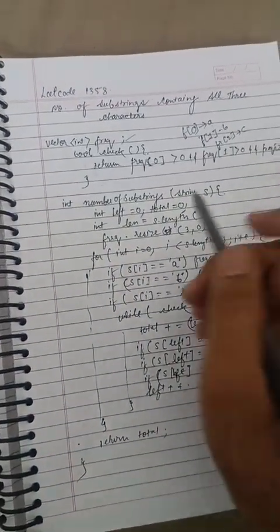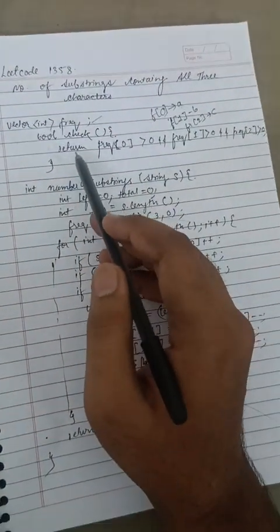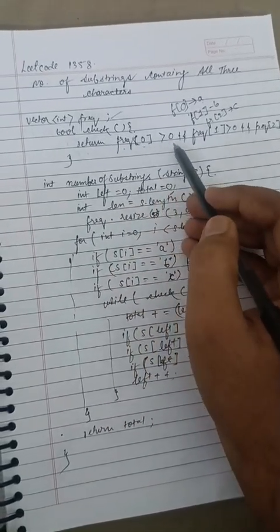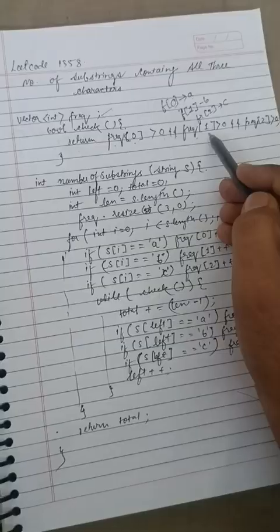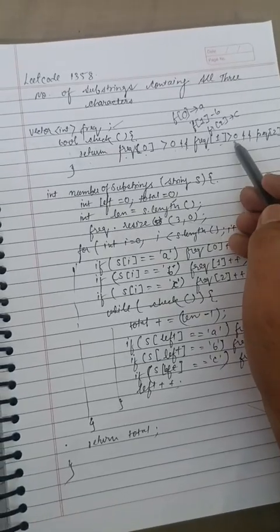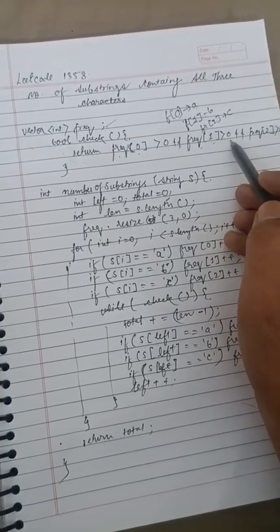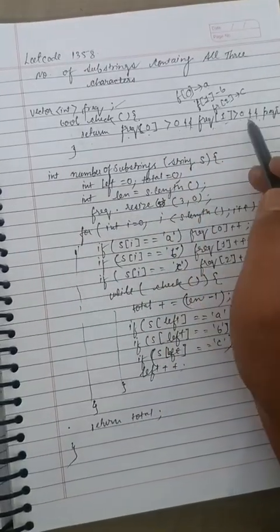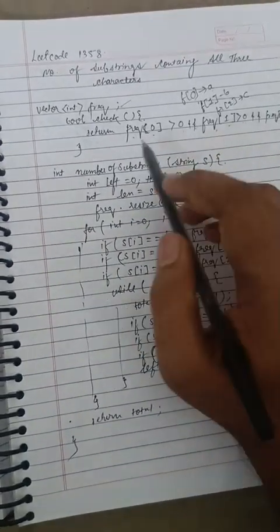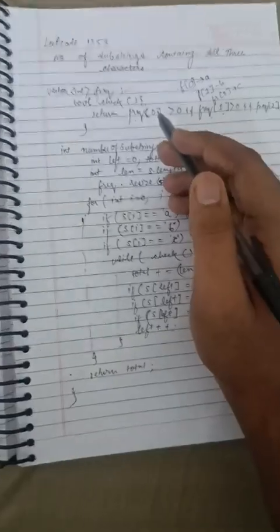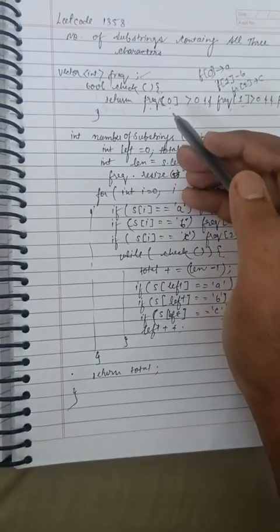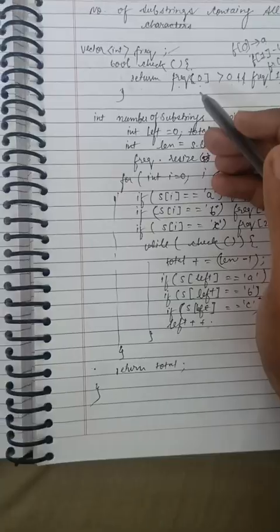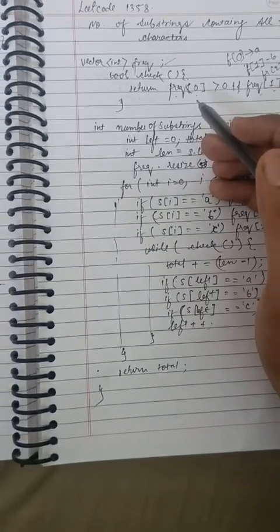Okay, so here is the check function that will return true if frequency at index 0 is greater than 0, and frequency at index 1 is greater than 0, and frequency at index 2 is greater than 0. Means the frequency of A, B and C must all be greater than 0. It's the check function we will use again and again to check whether the frequency is greater than 0 or not for all 3 variables A, B and C.